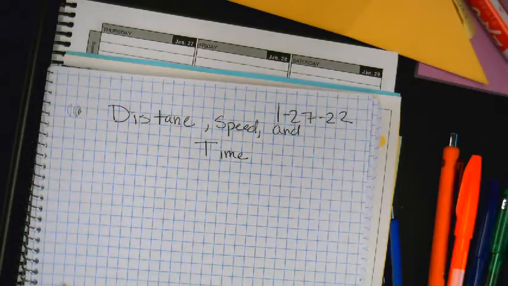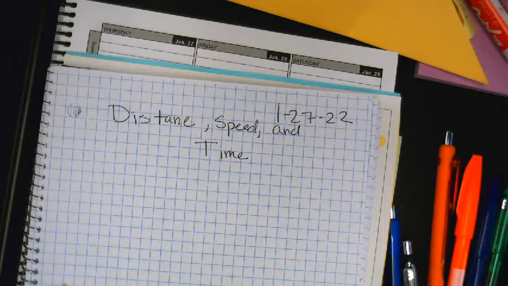Distance is spelled with the N? Distance, yeah. What did you think it was? All right, we're going to focus on this because we got a lot of stuff to do. Okay, distance, speed, and time.